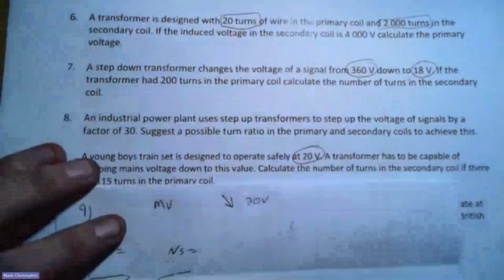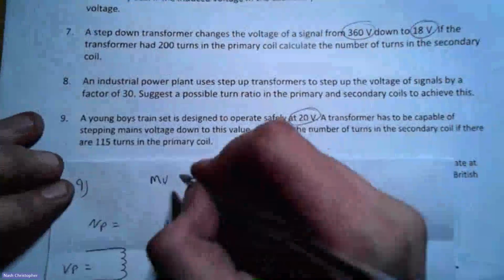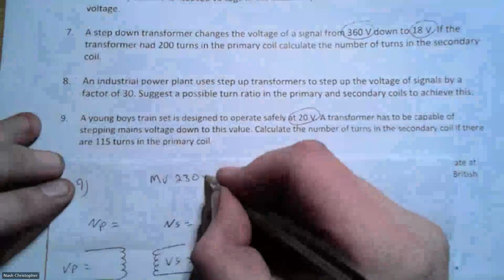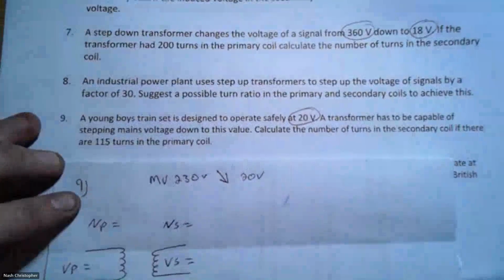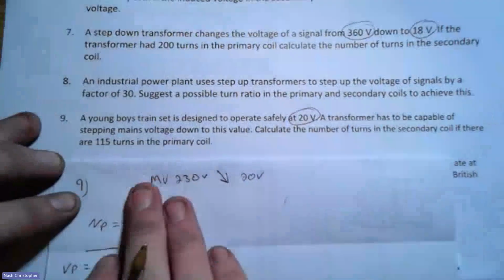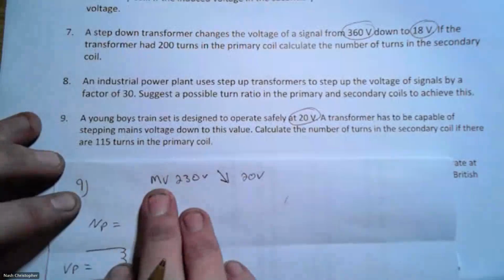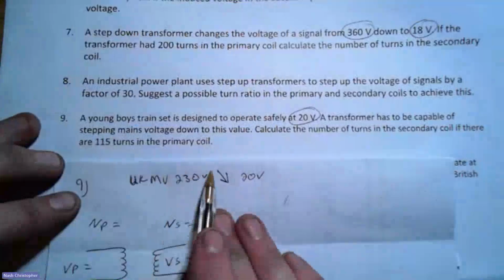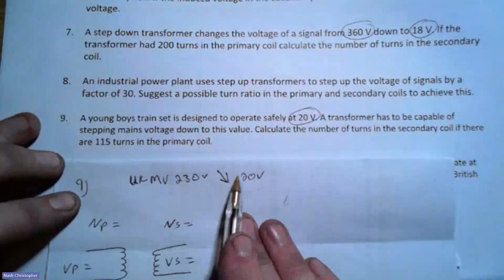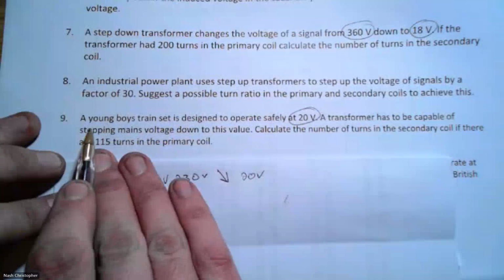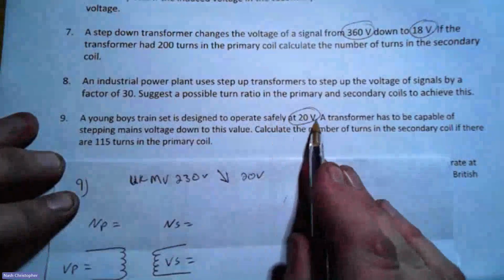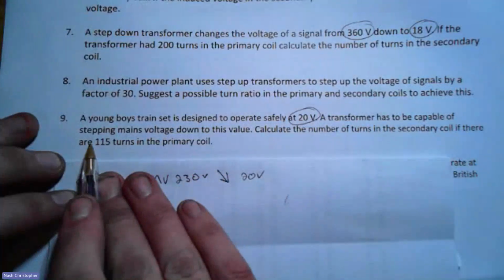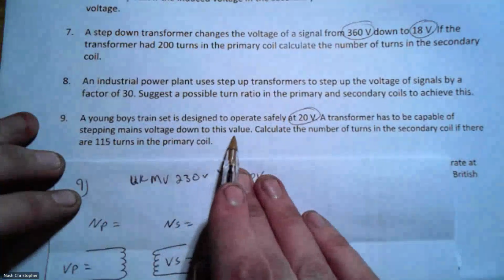Now, in this question, mains voltage is assumed at 230 volts. So if it says mains voltage, or in another question, UK mains voltage, you need to use 230 volts. So in this example, the train set is designed to operate safely at 20 volts. The transformer has the capability of stepping mains voltage down to this value.